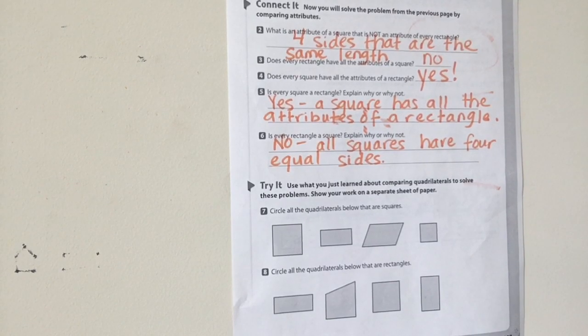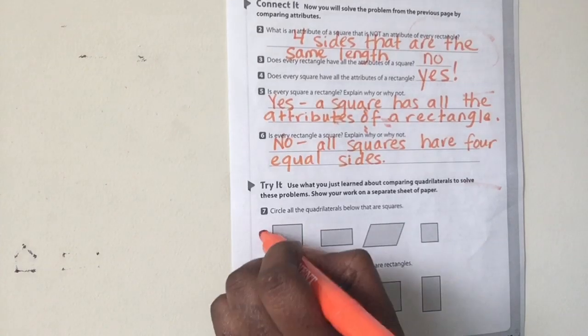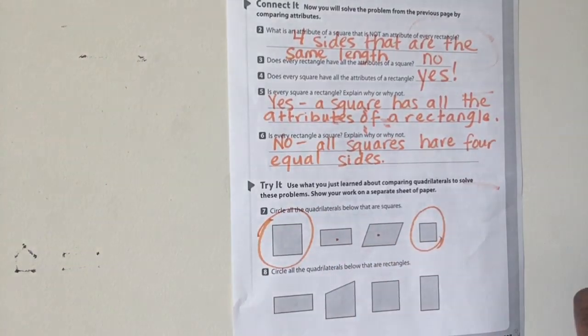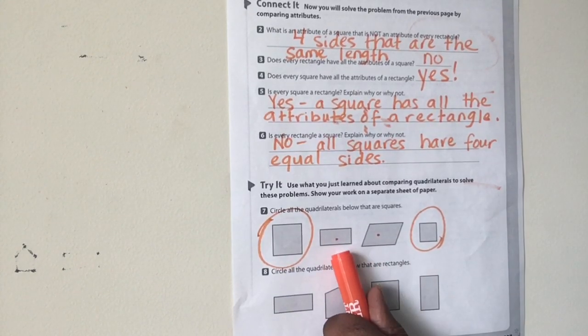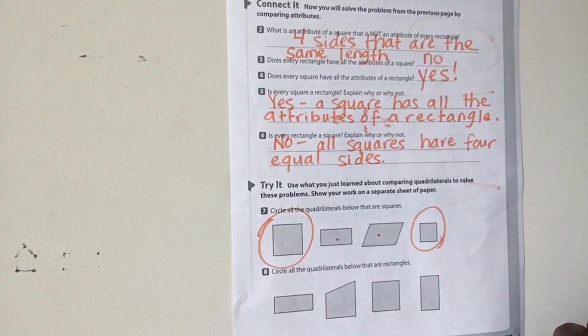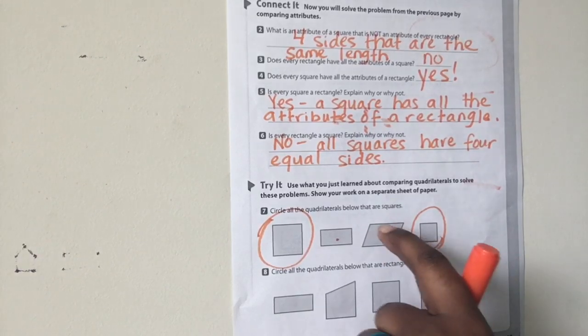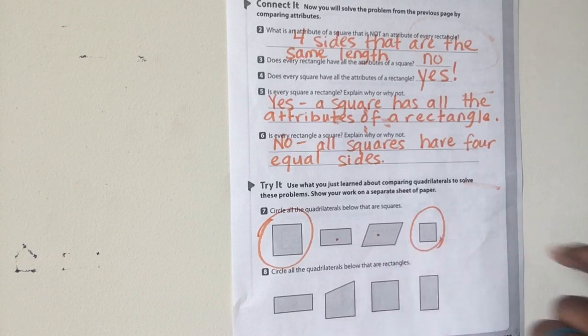All right, very quickly. These at the bottom are easy, y'all. Number 7 says, circle all of the quadrilaterals that are squares. That's a square. Nope. No, that's a square. Remember, this is called a rectangle. This is called a parallelogram. Remember, a parallelogram just has to have 2 pairs of parallel sides. This side is parallel to this side, and that side is parallel to that side.